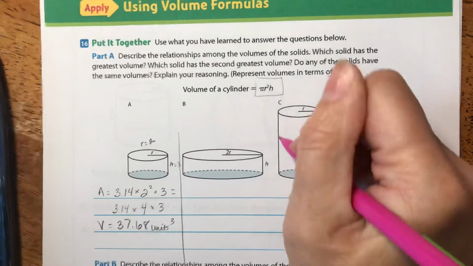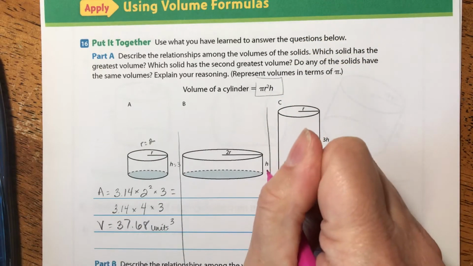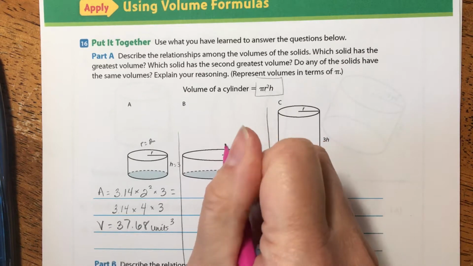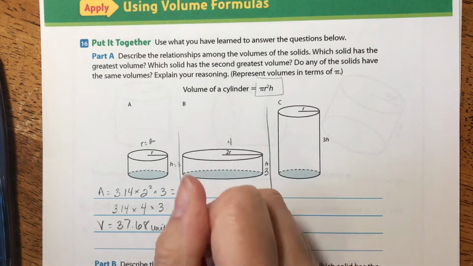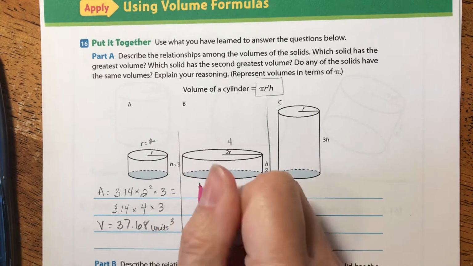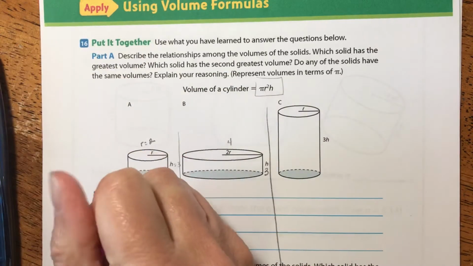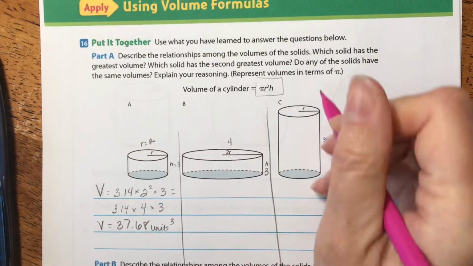Okay, let's do the one in the middle. So H is still 3. 2 times R. Well, we said R was 2, so 2 times 2. So this radius is going to be 4. So for that it says A like area. That bothers me. Let's use a V. And this is A, this is B, this is C.